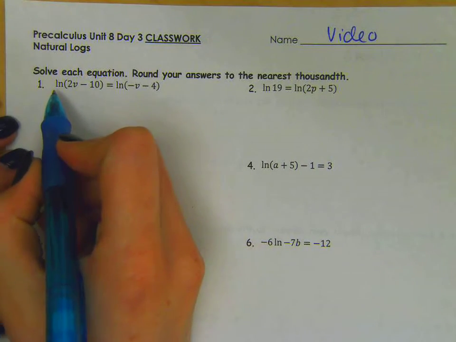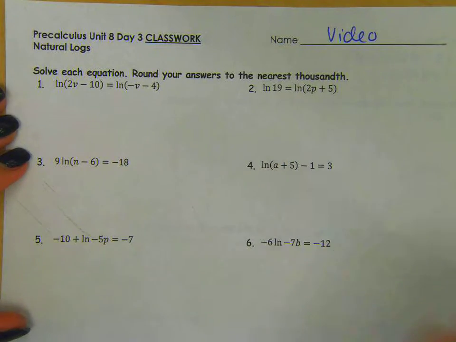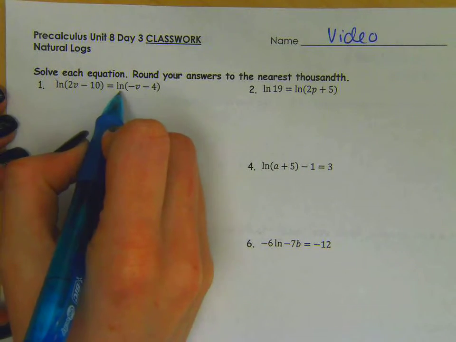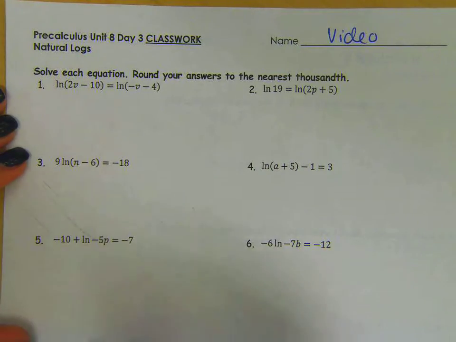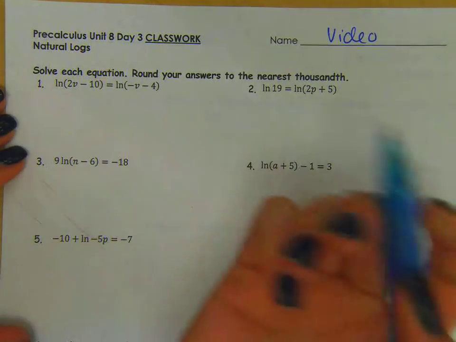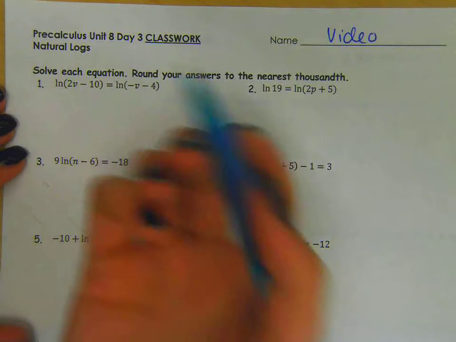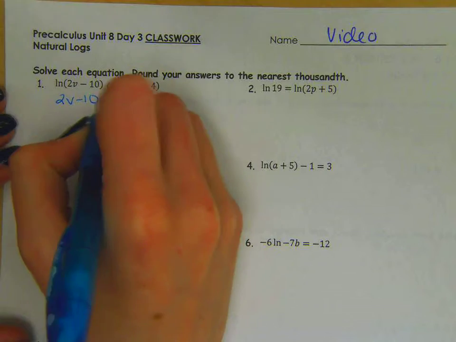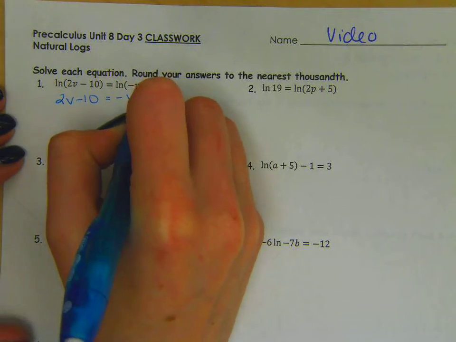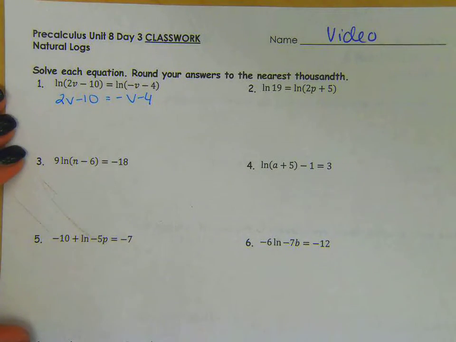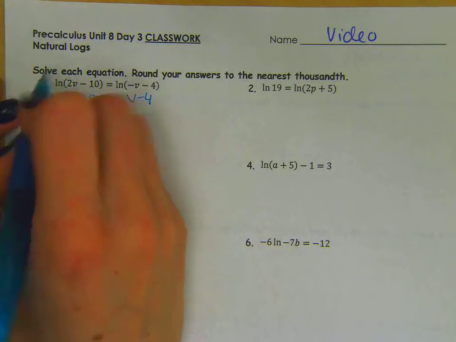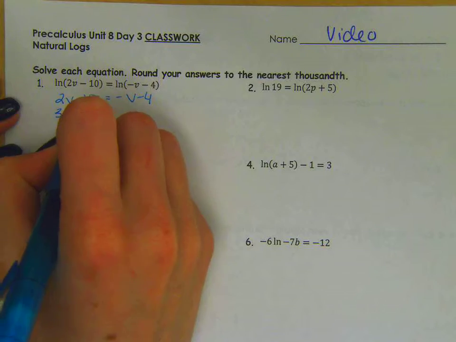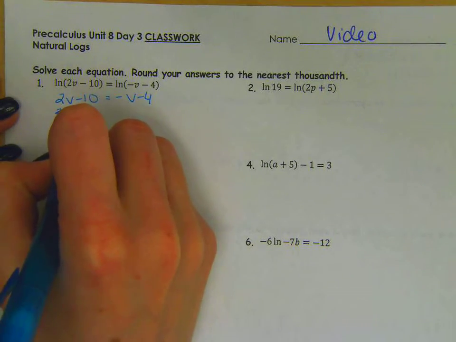The same rules for natural logs apply to logs, which is what we learned last class. So we see that we have the natural log, which is just the log at base e, of these two pieces here. So when we have log on both sides, all we need to do is just cancel those out, and we've got 2v minus 10 is going to equal negative v minus 4. Now we want to solve for v, so if I add v to both sides, I have 3v, add 10 to both sides, I have 6, so v equals 2.